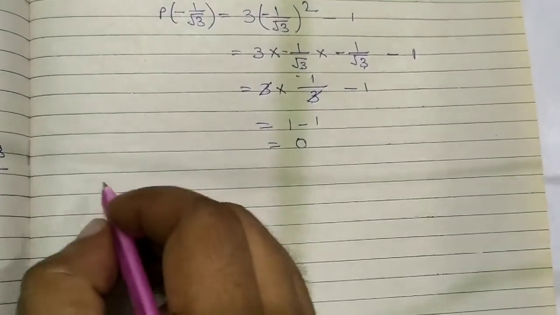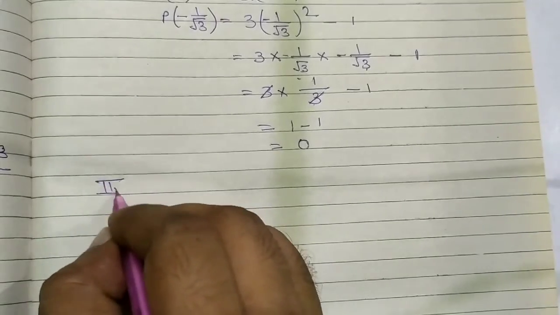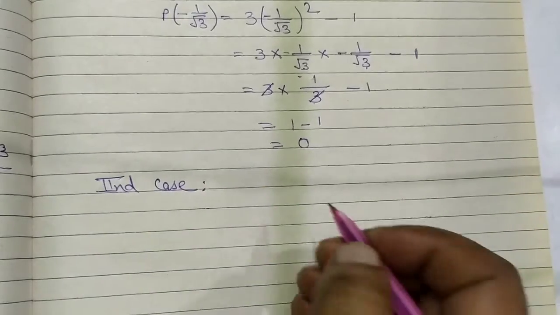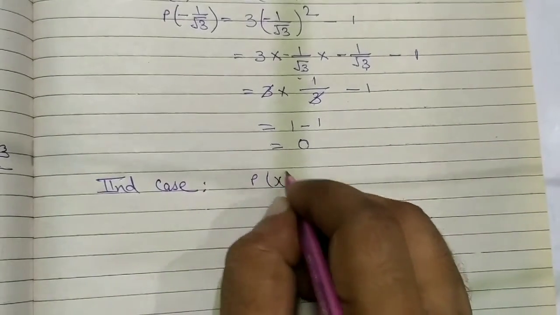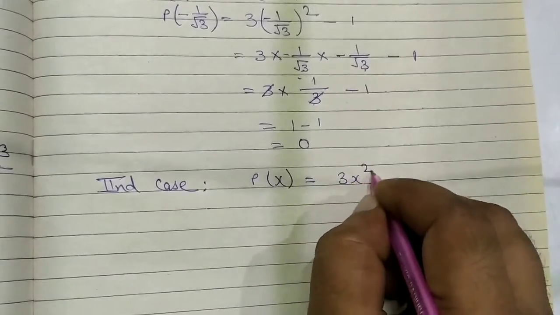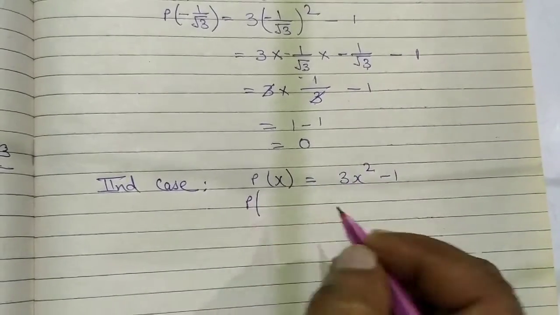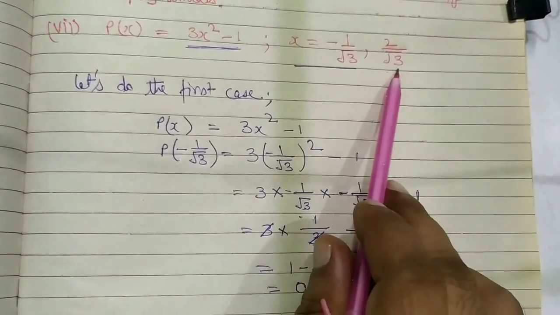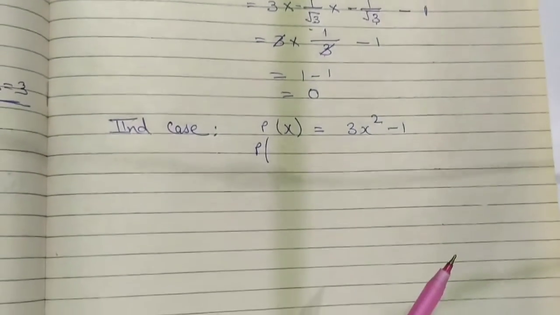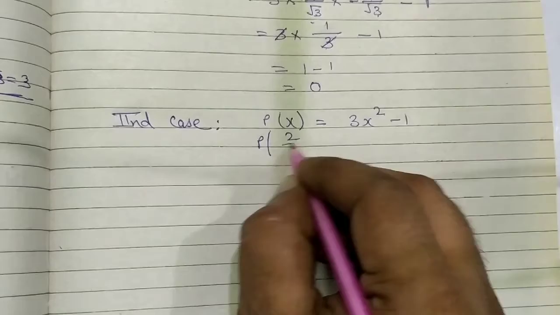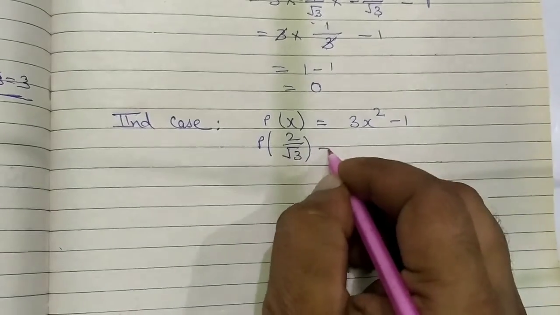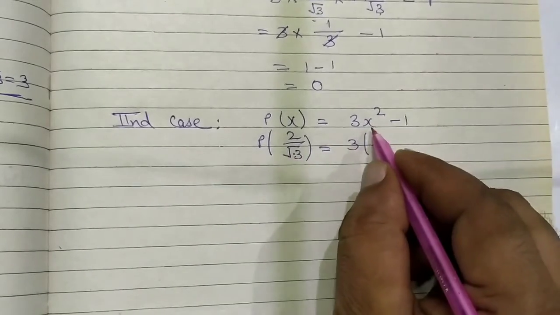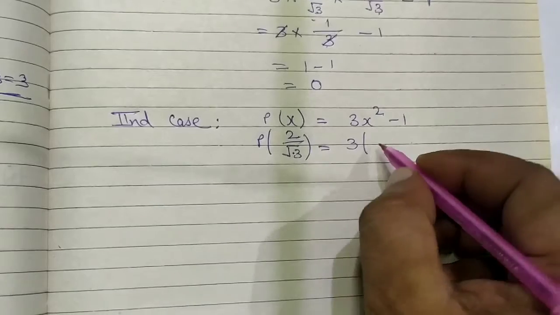Now this was the first case. Now as per the second case here, p(x) is equal to 3x square minus 1, and the zero given here is 2 upon root 3. Fine. Okay, so we need to write p(2 upon root 3) is equal to 3, and so we need to substitute the value of this into this x.